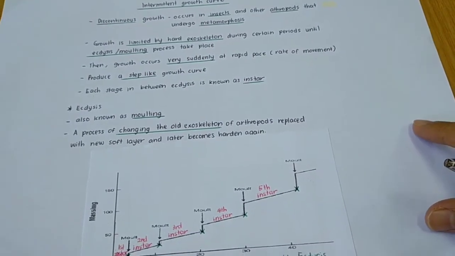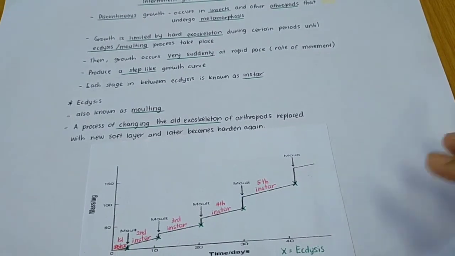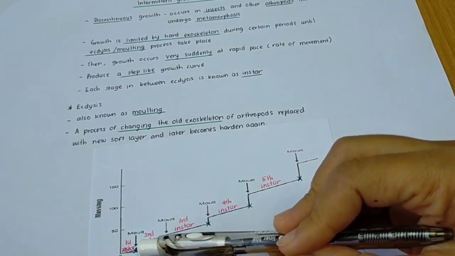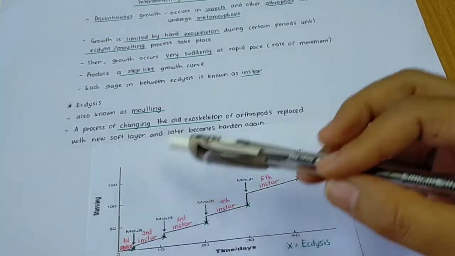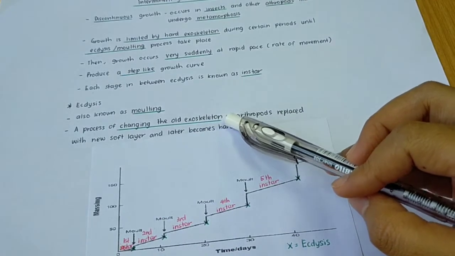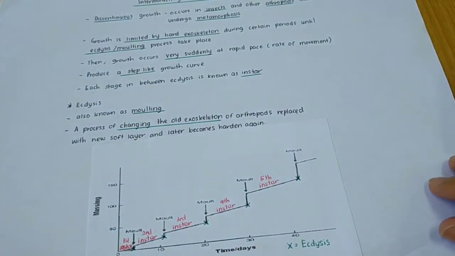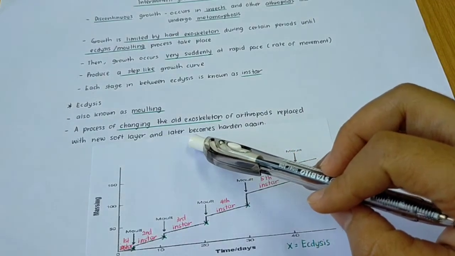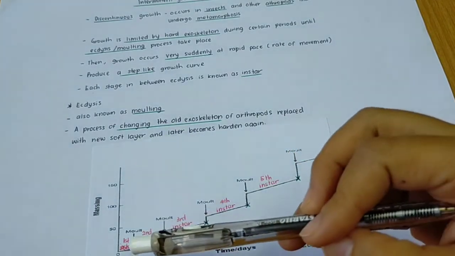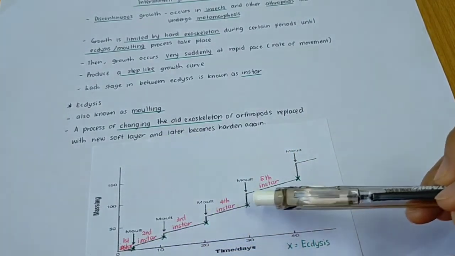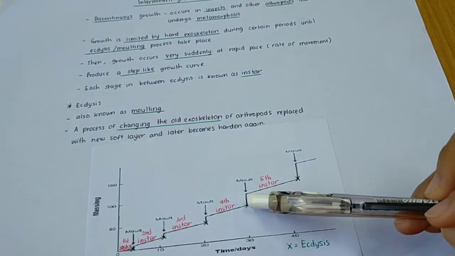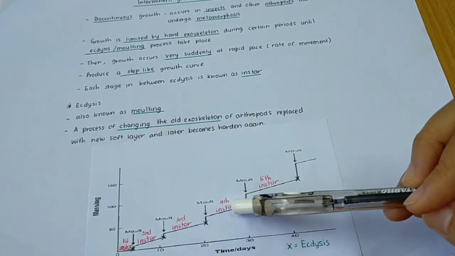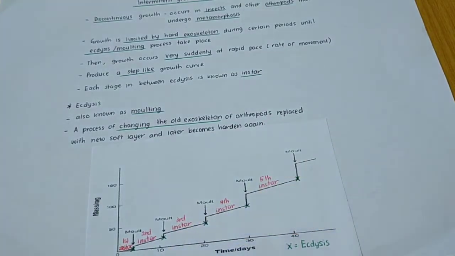Okay, and then each stage in between ecdysis is known as instar. Okay, so ni adalah ecdysis ataupun molting. So what is ecdysis? Ecdysis is the process of changing of the old exoskeleton of arthropod. Okay, so it will be replaced with a new soft layer and later becomes hardened again. So setiap point di sini yang saya tandakan di sini, so ni kita panggil sebagai ecdysis ataupun molting. So each stage between ecdysis here, so ini kita panggil sebagai instar.